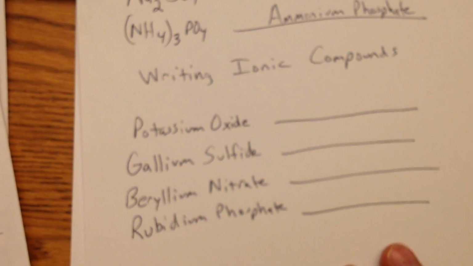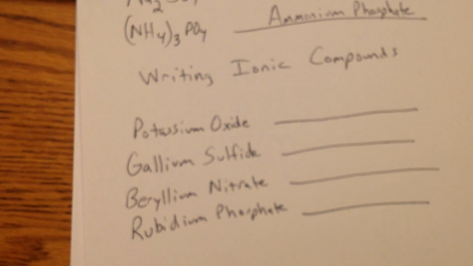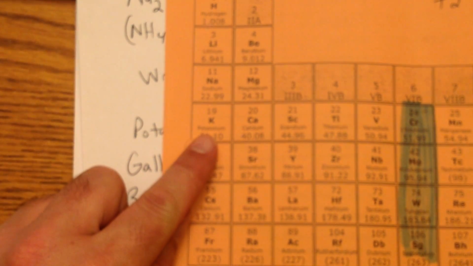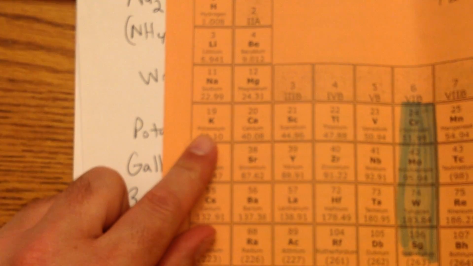What if I asked you to go the opposite way? What if I give you the name and can you write the formula? Let's try that. Potassium. So let's pretend I don't know what potassium is. What do I do? I look on the periodic table until I find it. I can't do a lot to help you there. You just got to keep looking. Don't give up. Keep looking.